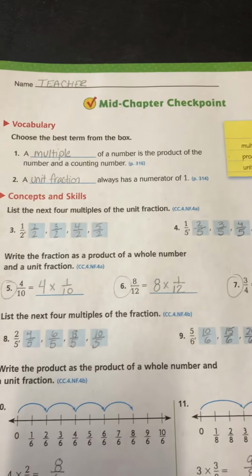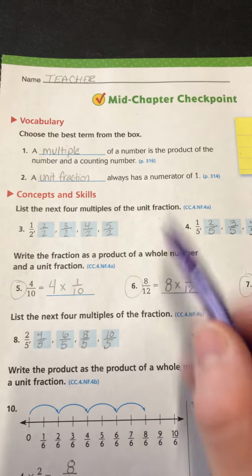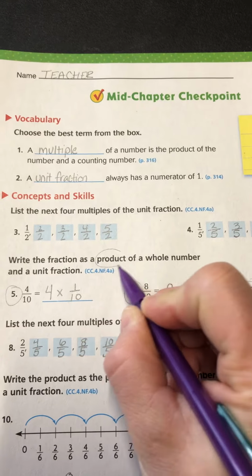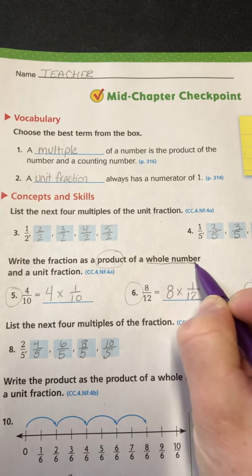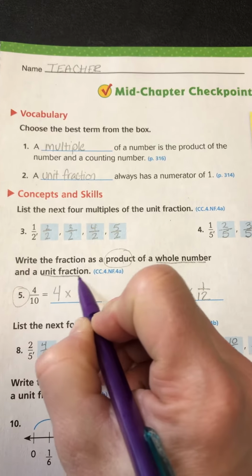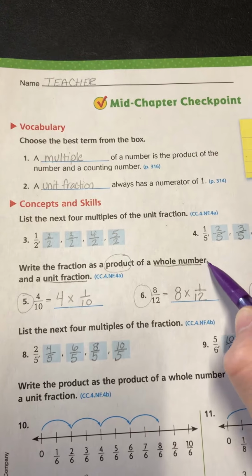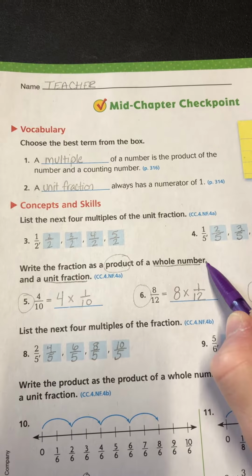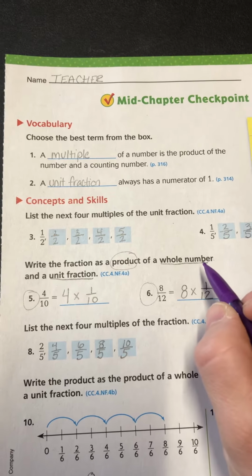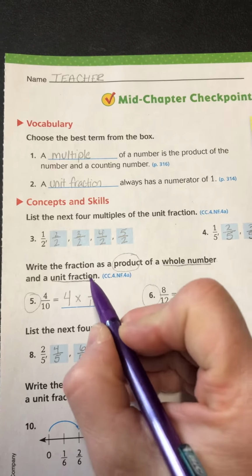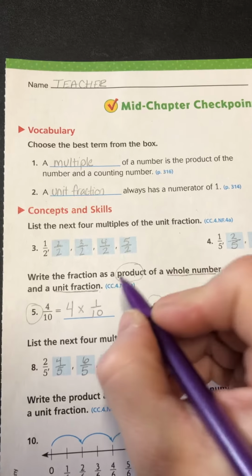So 5, 6, and 7 are all the same style of problem. We're going to write the fraction as a product. A product means that it's a multiplication problem, and we have a whole number and a unit fraction. We know what a whole number is. It's not a fraction, right? It's 1, 2, 3, 4, 5, 6, 7, 8, 9, 10, those whole numbers that are not broken up into smaller pieces. And a unit fraction is how many parts a whole is divided into.